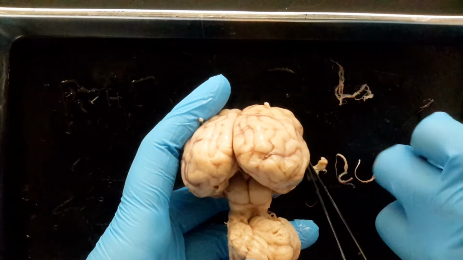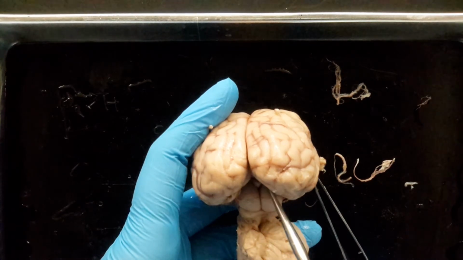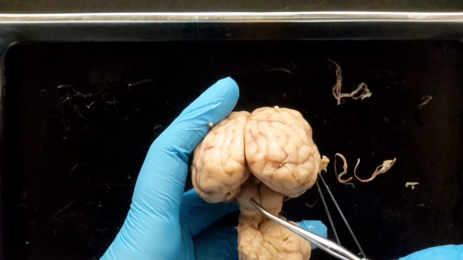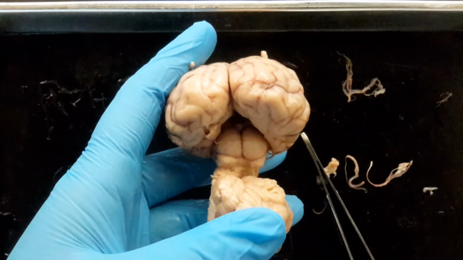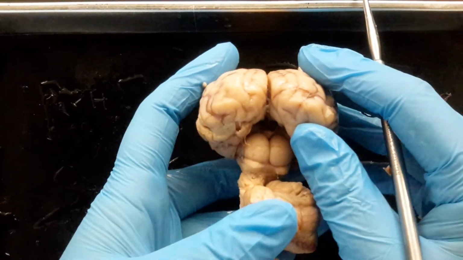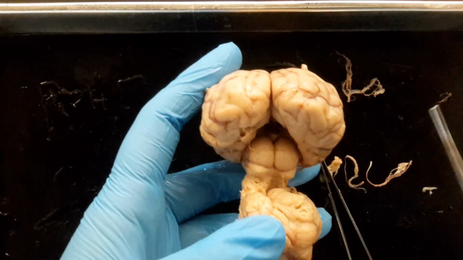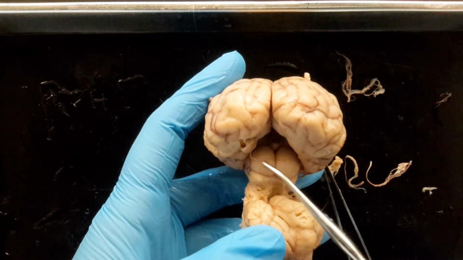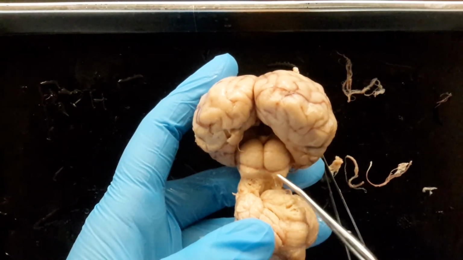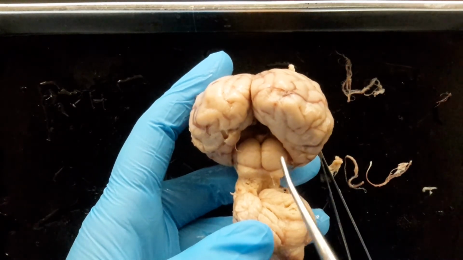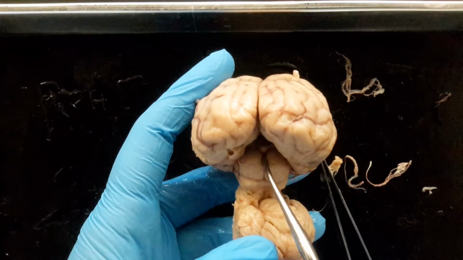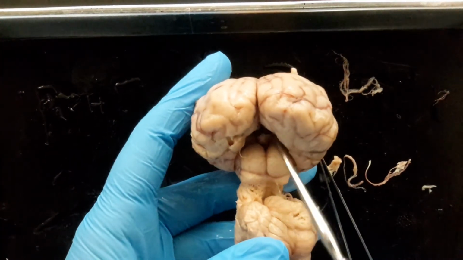So, external structures that we can look at. We have these two big bumps. You see those? Those are your superior colliculi. These two guys. The little bumps below, they're much smaller. Your inferior colliculi. And then right above your superior colliculi, there's a little tiny gland.